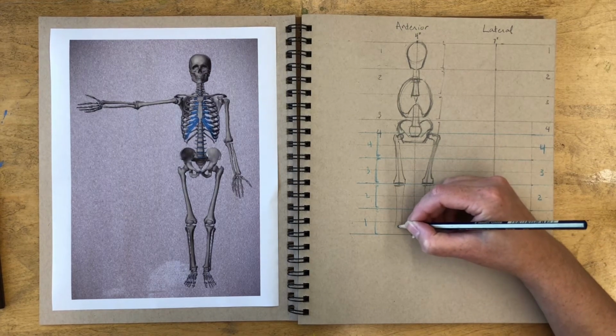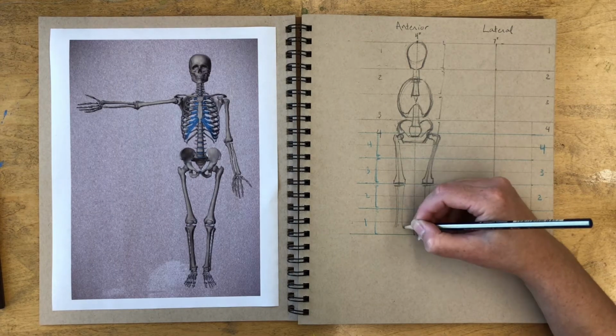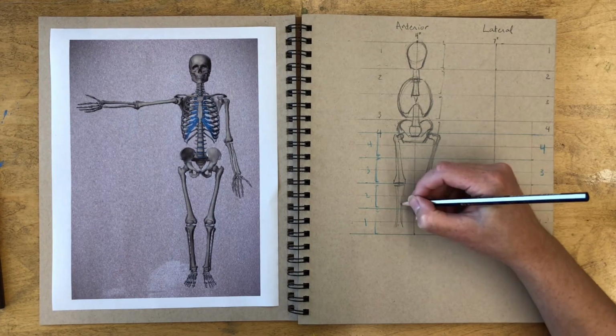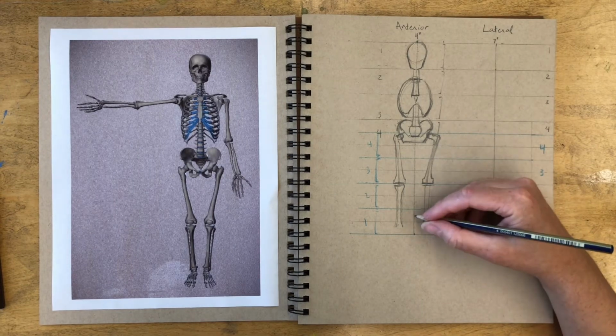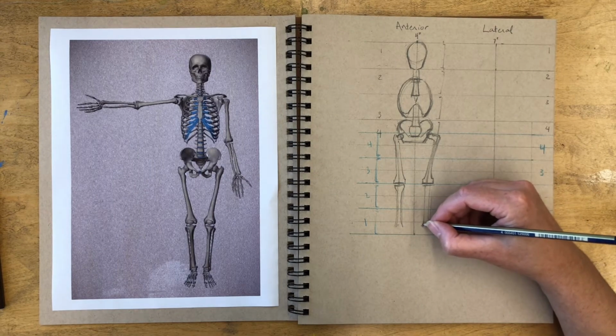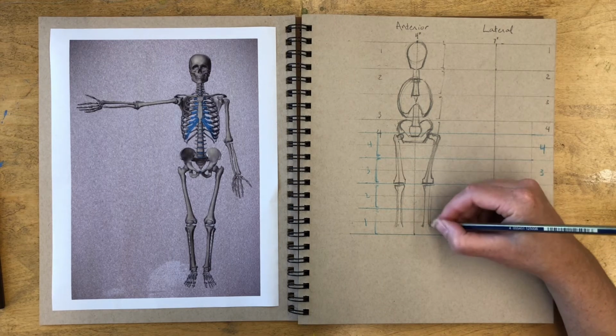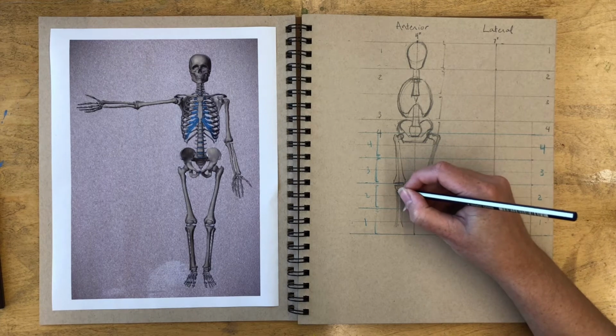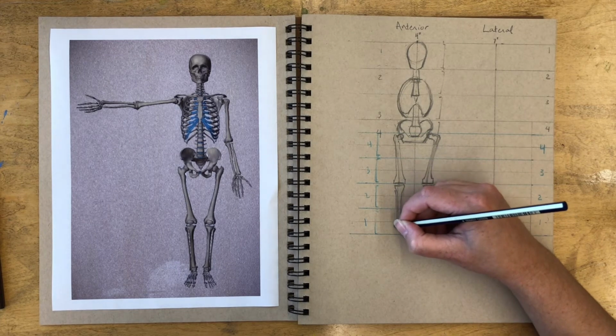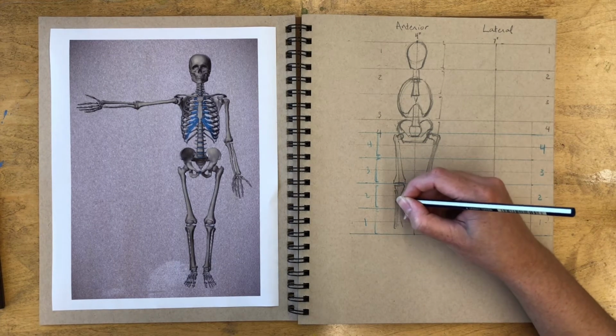The tibia is towards the inside, the larger bone of the lower leg. And the fibula, the smaller bone of the lower leg, sits just outside that.